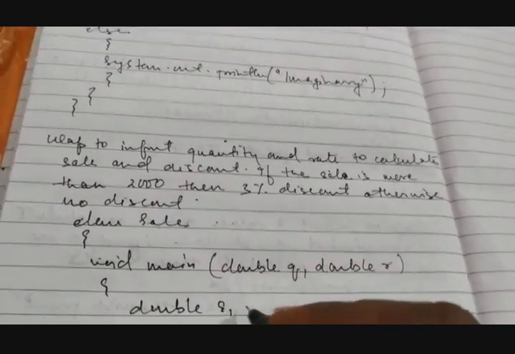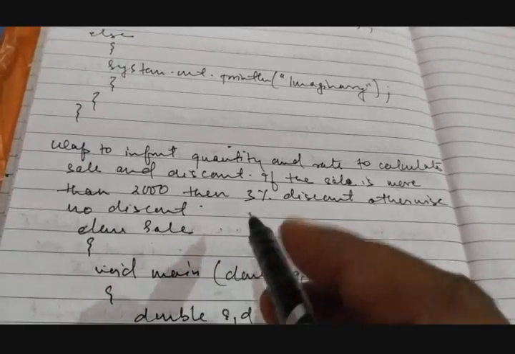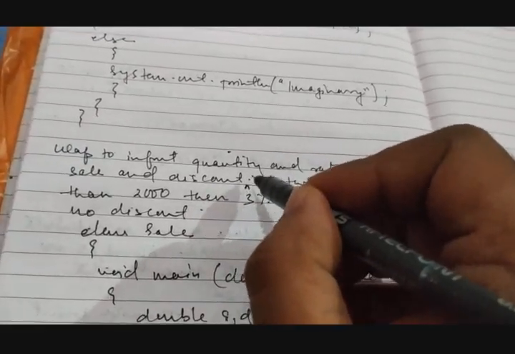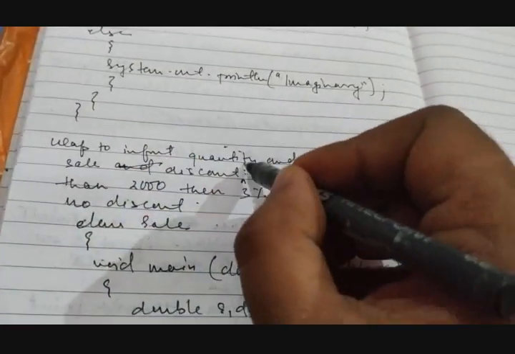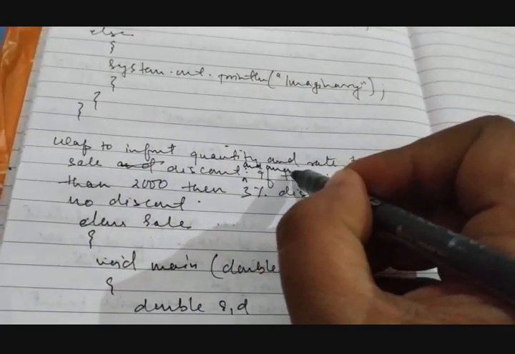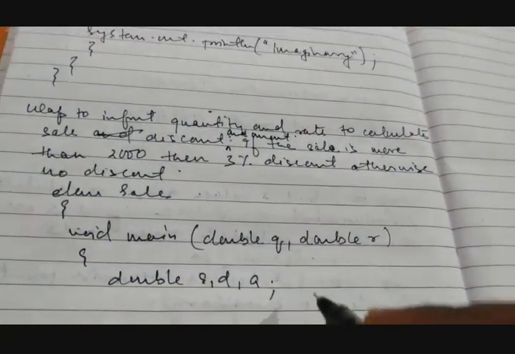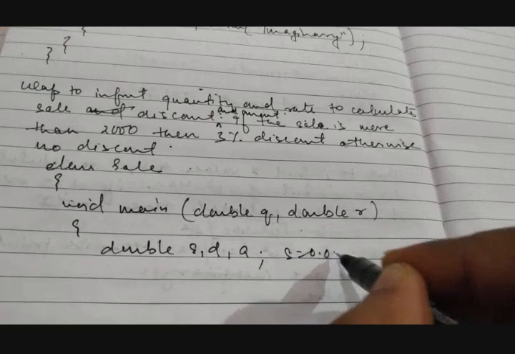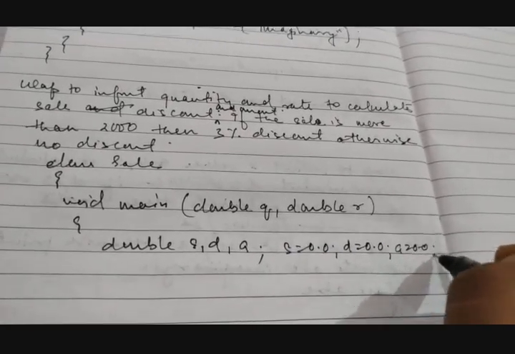So double S, discount and amount. You need to create an amount also. So sale is 0.0, discount is 0.0, amount is also 0.0.